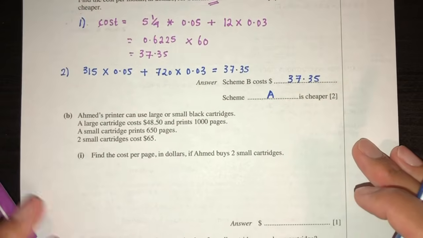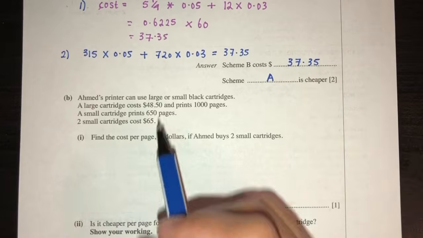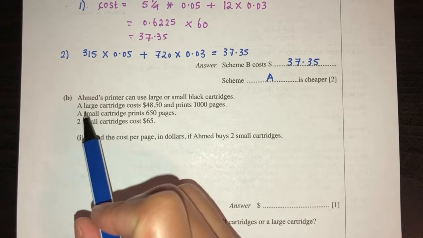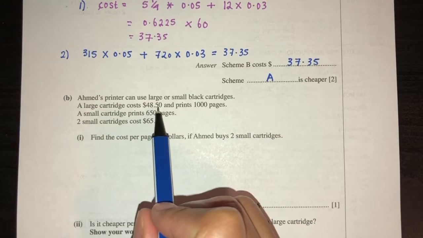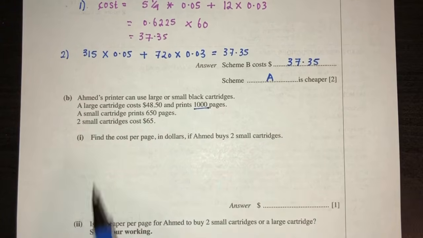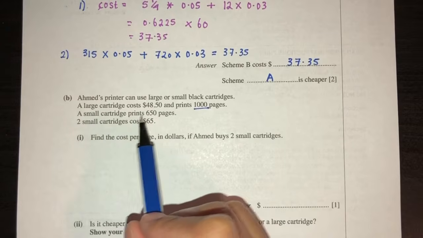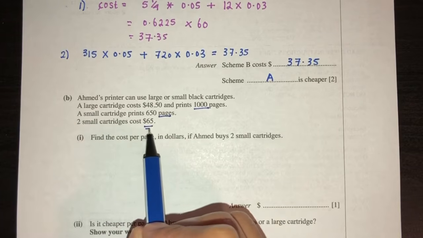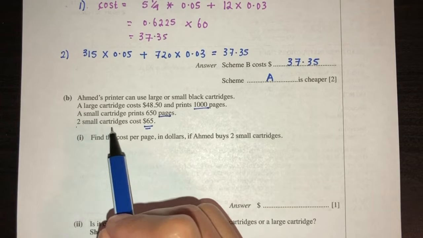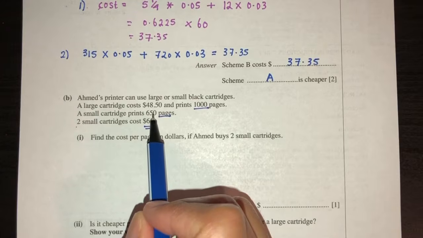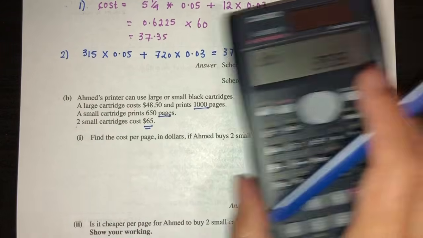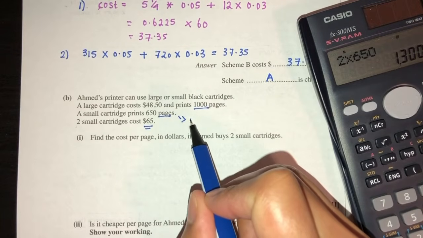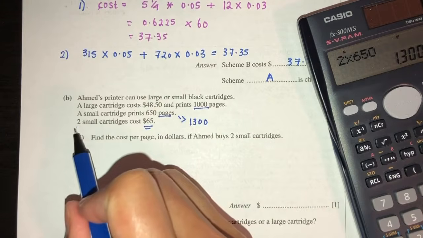Now for part B, it says Ahmed's printer can use large or small black cartridges. A large cartridge costs $48.50 and prints 1000 pages. A small cartridge prints 650 pages. Two small cartridges cost this much. So how many pages can two small cartridges print? One is 650, so two will be 2 times 650, which is 1300 pages for two cartridges.